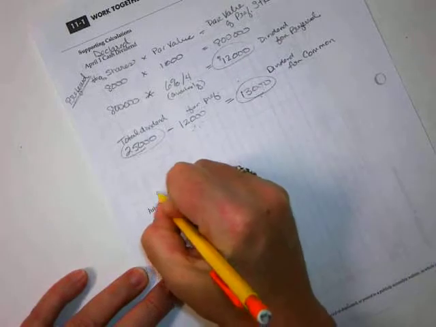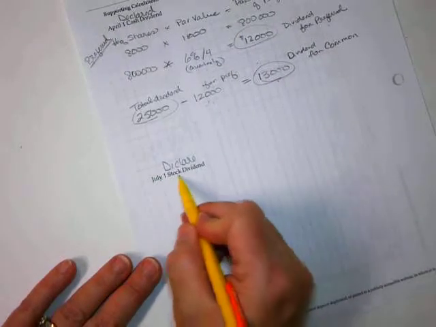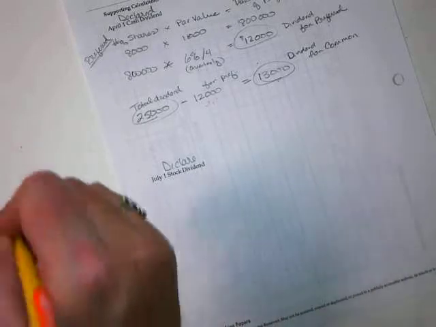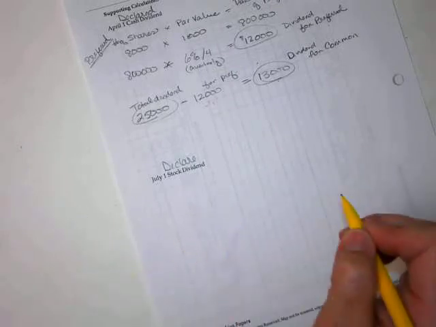Okay, again, this was declaring the July 1st stock dividend. And it said that we're going to declare a 5% stock dividend. So it tells us at the top we have 50,000 shares of $1 par value.